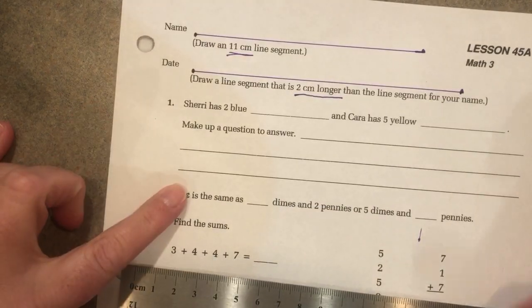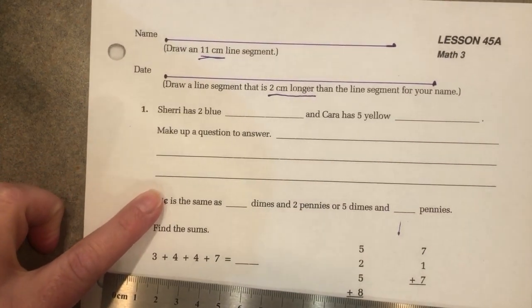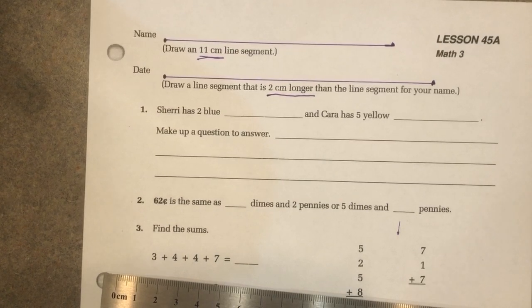Number 1. Okay, so we haven't done something like this before. Now, word problems are the things that give kids the absolute most trouble in math. It's really hard to convert words to numbers in order to figure out how to solve a problem.